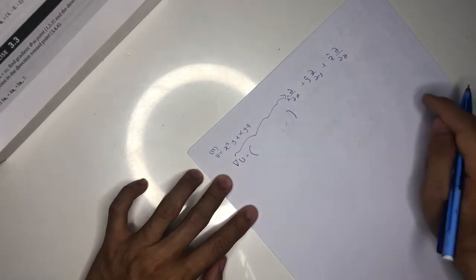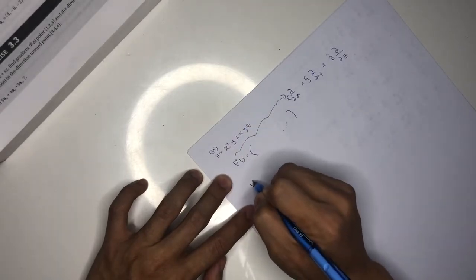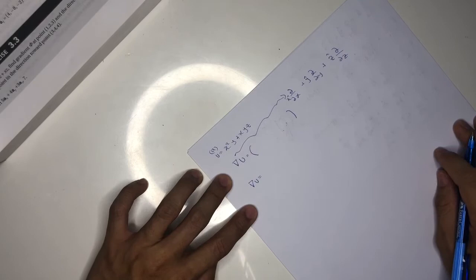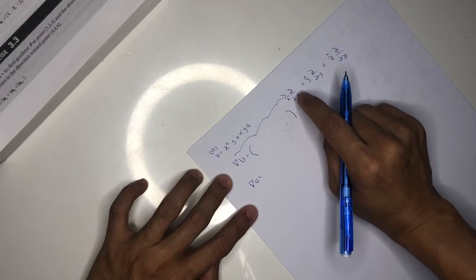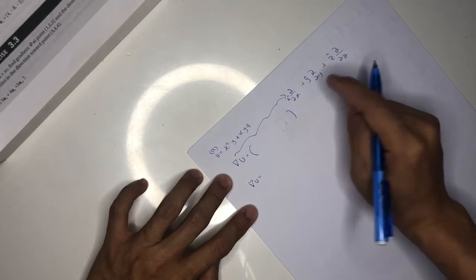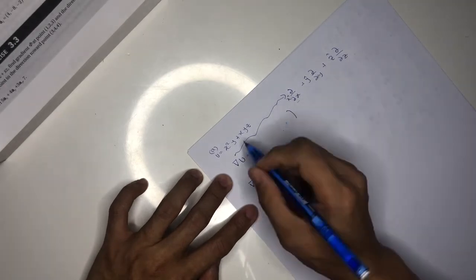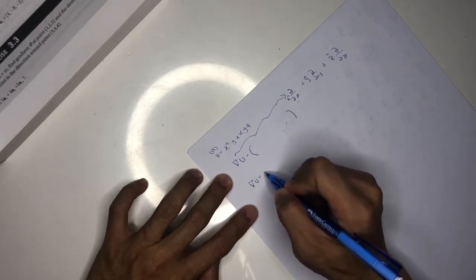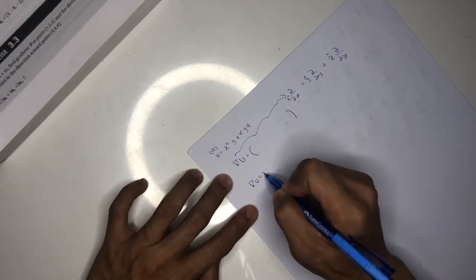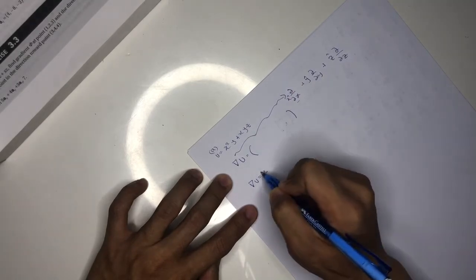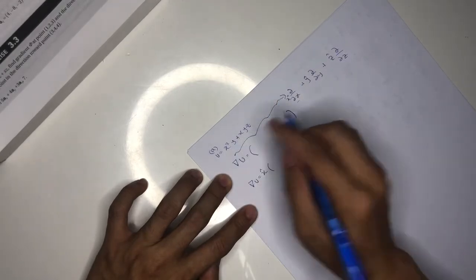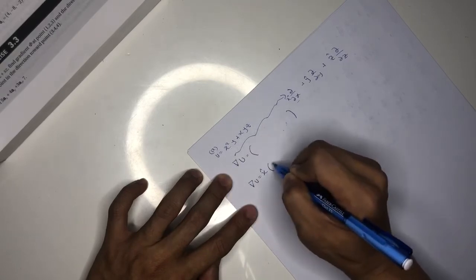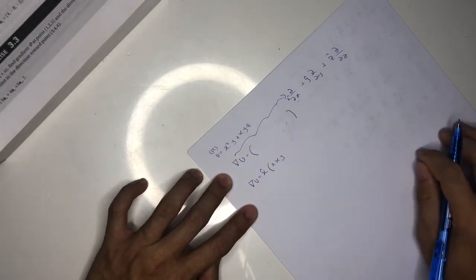Each of these you multiply with this U. For example, for d dx, you differentiate with respect to x first. Differentiating this, what you get is 2xy, am I correct?